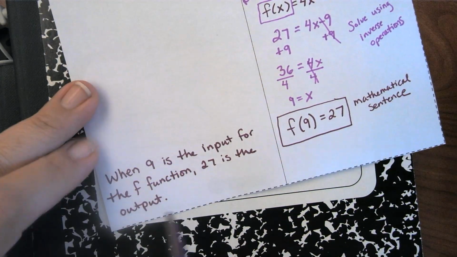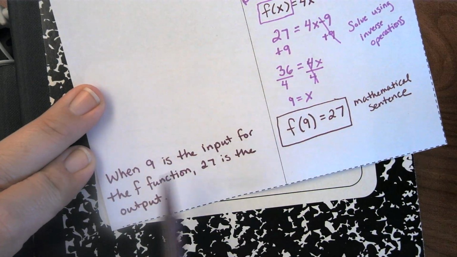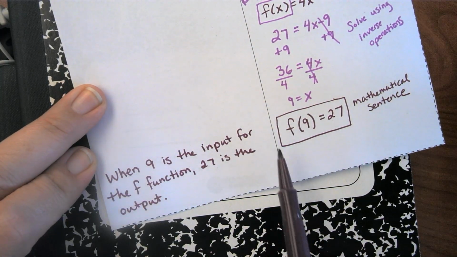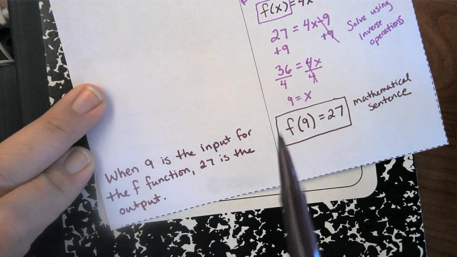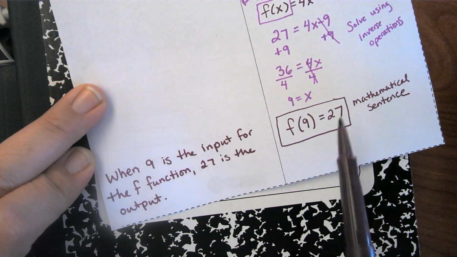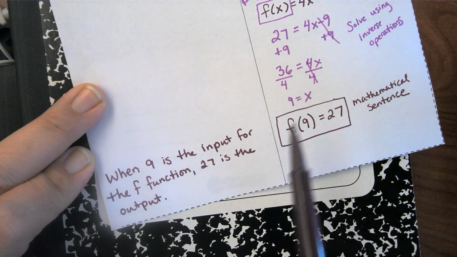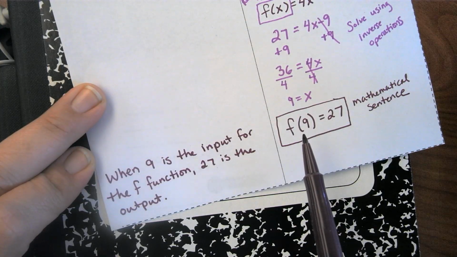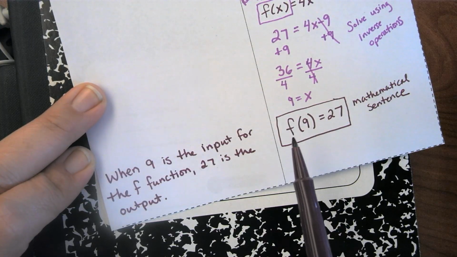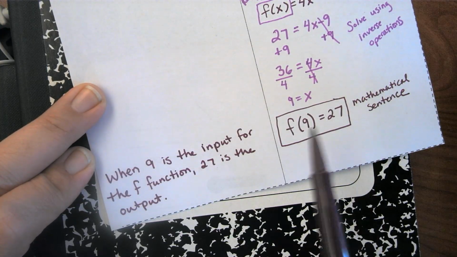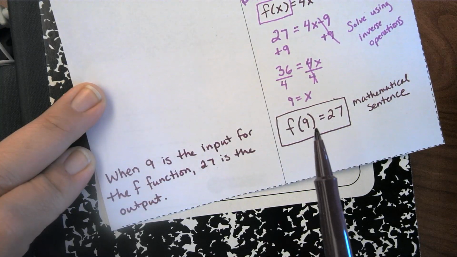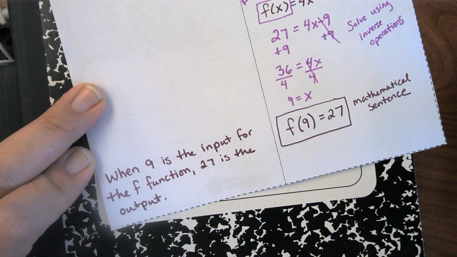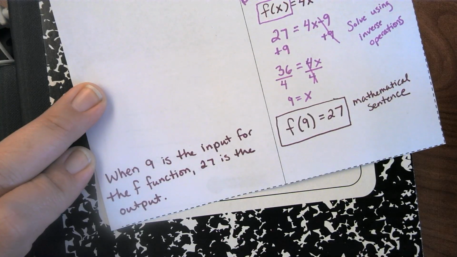So this big long sentence is the words that mean the same thing as this little mathematical sentence. Mathematicians like to use notation to simplify things and make them precise, but that is the meaning or the interpretation of this notation. So if you see something like f of 9 equals 27, then you know 9 is the input, gets substituted into the f function, and out comes the 27 once you calculate following the function rules.